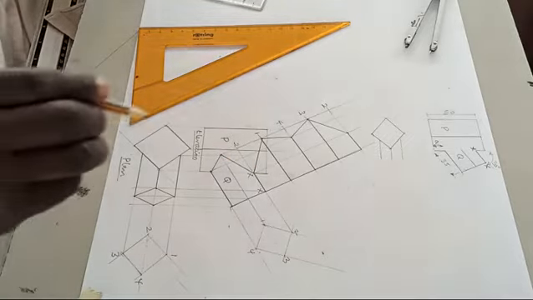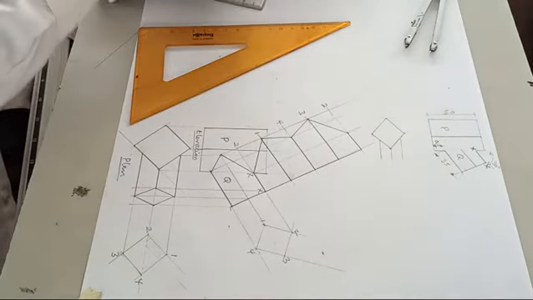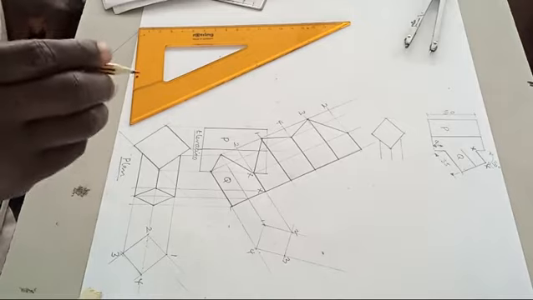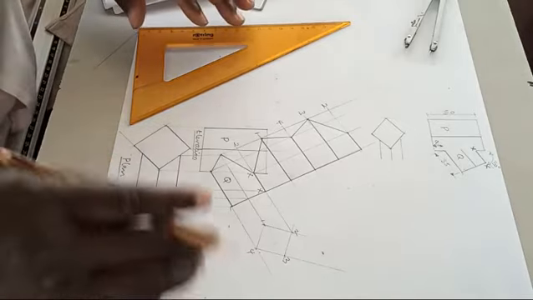So that's the solution to the question of West Africa Senior School Certificate Exam 2020 Private Candidate Series 2. That's GCE, the 2nd edition.